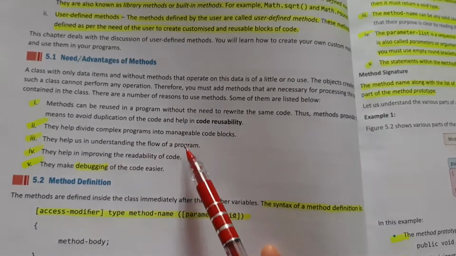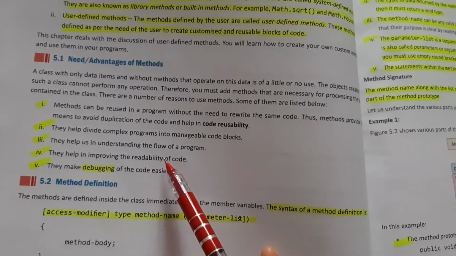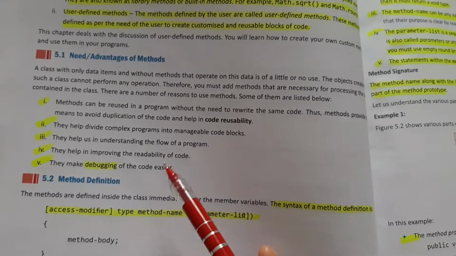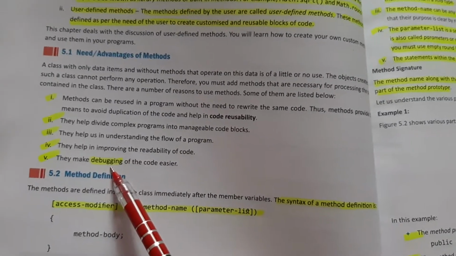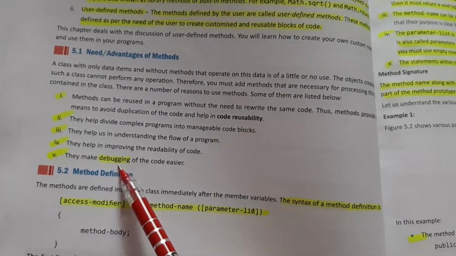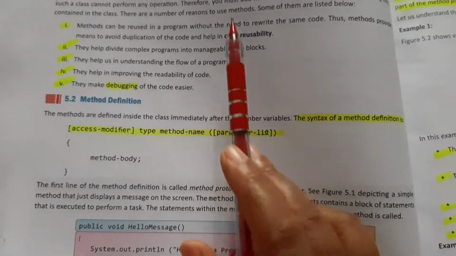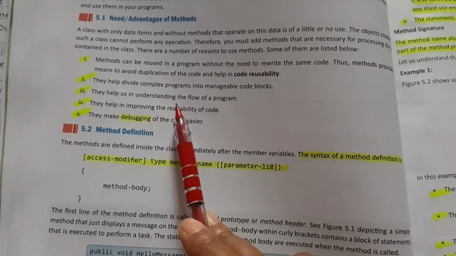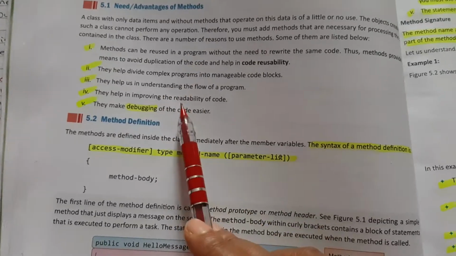Next, it also improves the readability of the code, in the sense that it helps you read the code properly. Last, debugging of the code is easier. Debugging means that if there is any error, it can easily be found. These are the uses, the advantages of the method. Sometimes they ask what is a method and what are the uses of the method. Please write it down in your notebook.